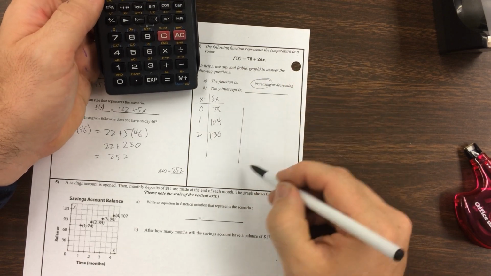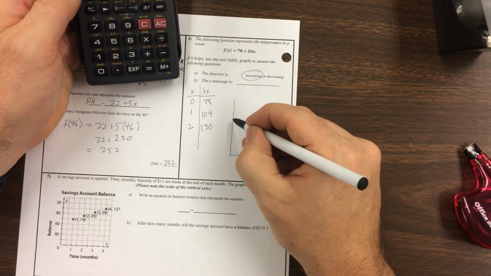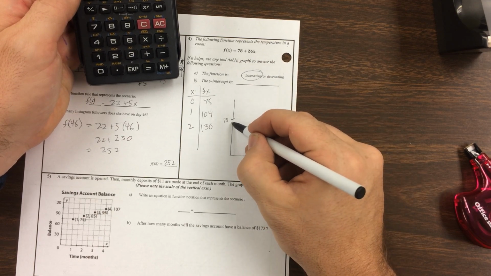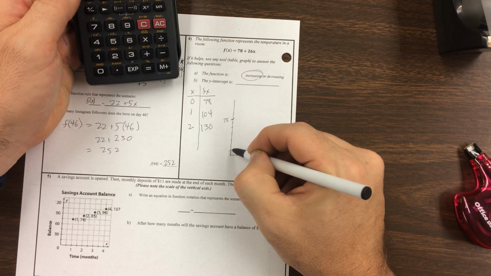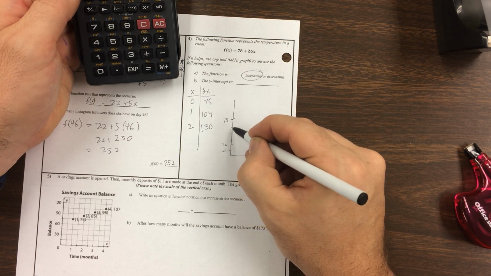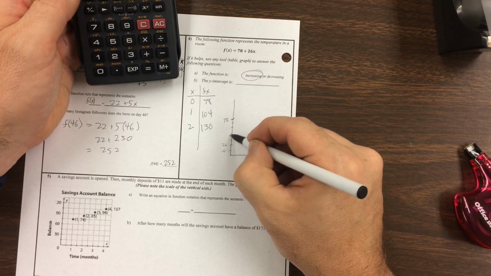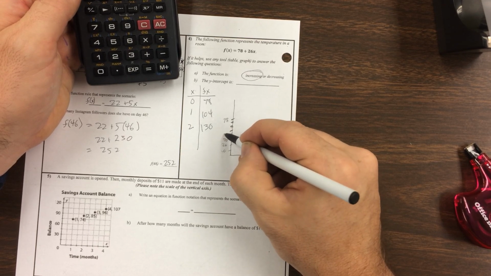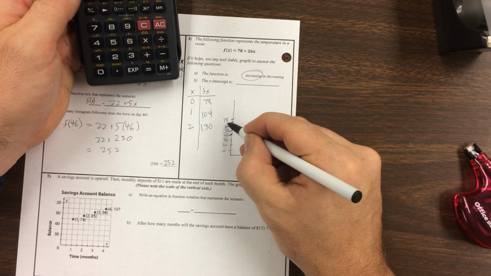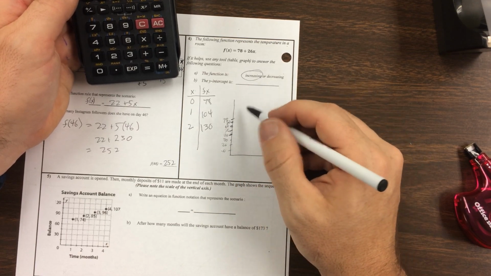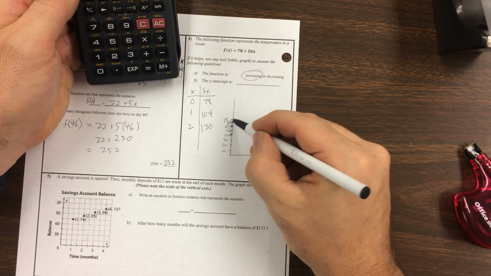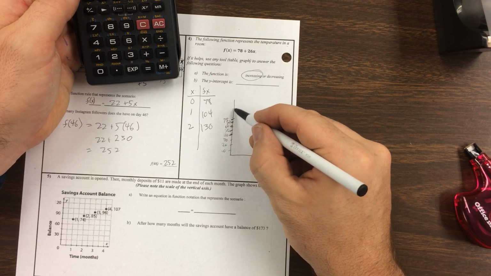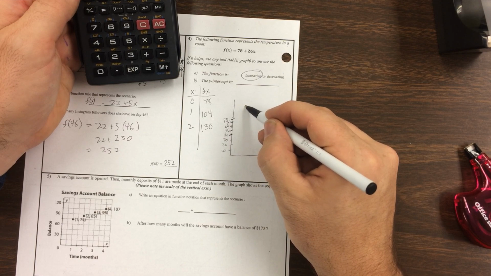You could also do a graph. You could say, okay, well, here's 78. And 10, 20, 30, 40, 50, 60, 70, 78. And then it's going to go up by about 26. So there's about 20, and 26 is going to go up about like that.